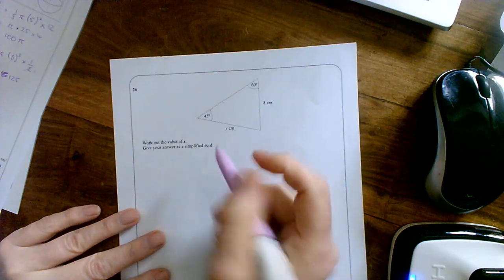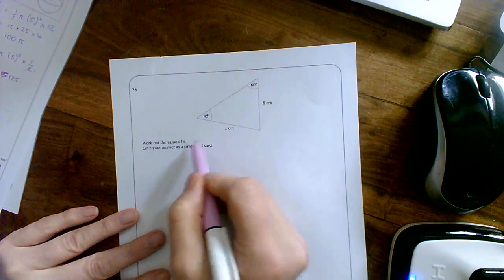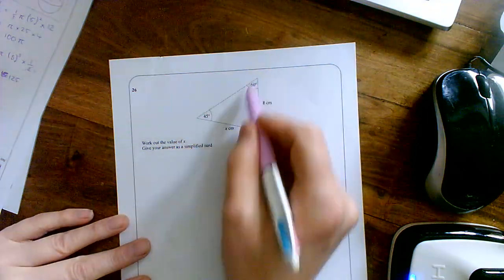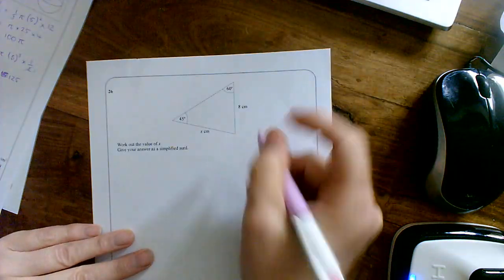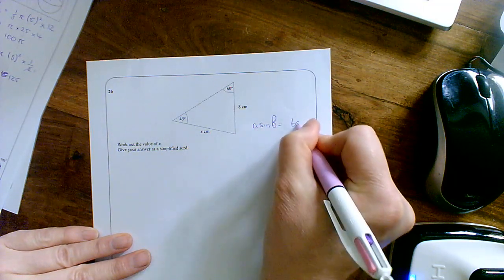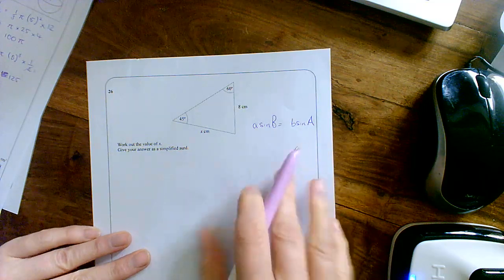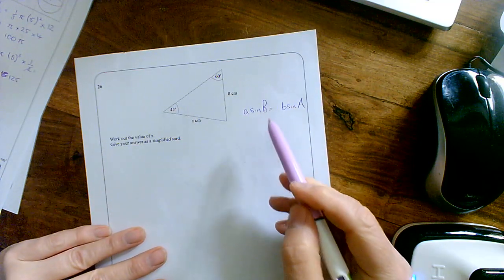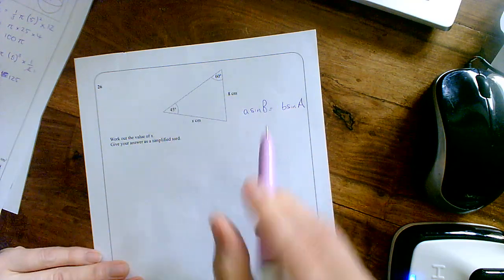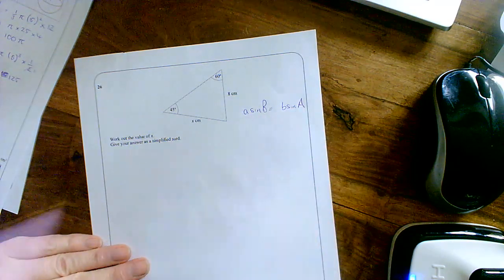Number 26, work out the value of x. So what are we doing here? Oh, okay, look at this, it's a horrible thing. And it looks a bit like the sine rule. Now my version of the sine rule is a sine B equals b sine A. That's the version I go with. I don't like a over sine A equals b over sine B equals c over sine C, or the other way around, whichever that is. I always just like that version.